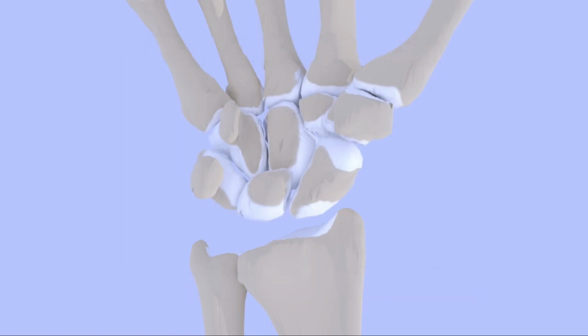Blood is usually supplied to the lunate from both the dorsal side, or the back side of the hand, and the palmar side. Blood vessels are incorporated into ligaments that attach the lunate to the radius, ulna, and other carpals. Different factors may contribute to the development of Keinbock's disease. One factor is that some people only have a single blood vessel supplying blood to the lunate.